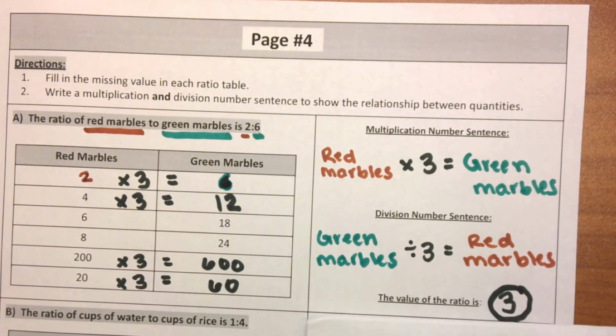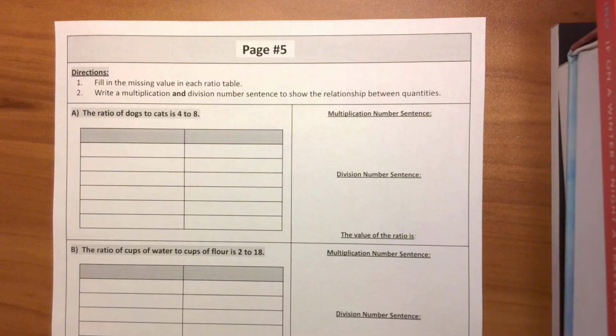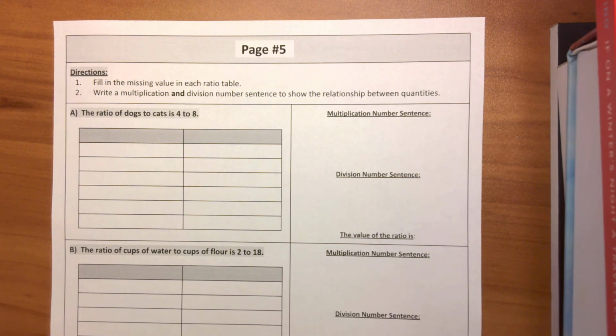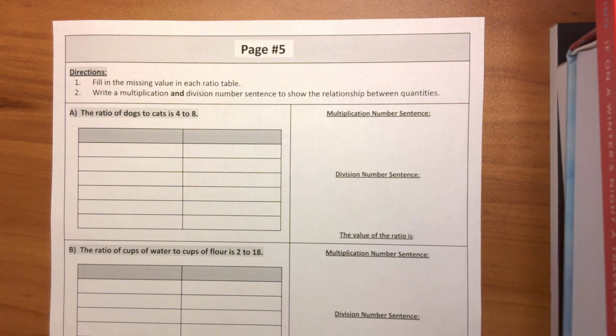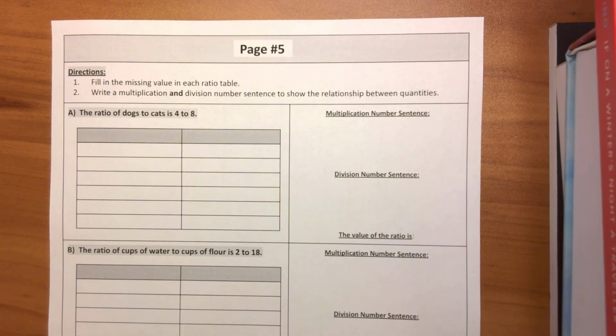Complete the rest of part 4, then come back to the video. Part 5 is extremely similar to everything we've already practiced today, so I'm going to have you complete this whole page on your own and then come back to the video.